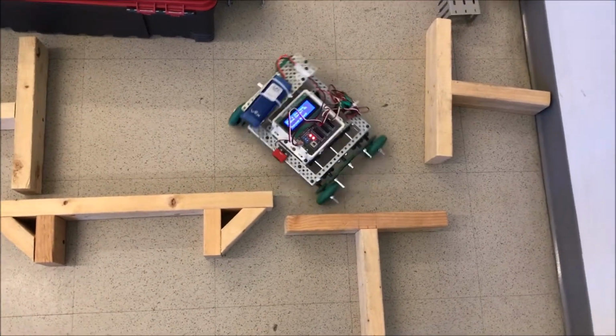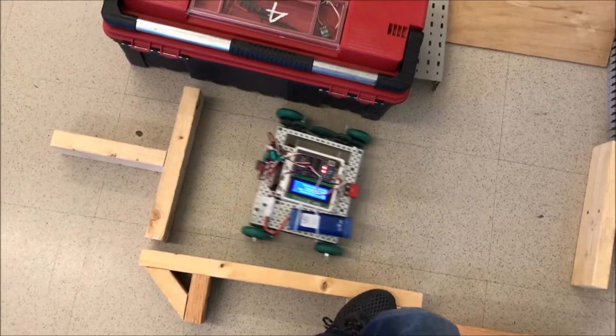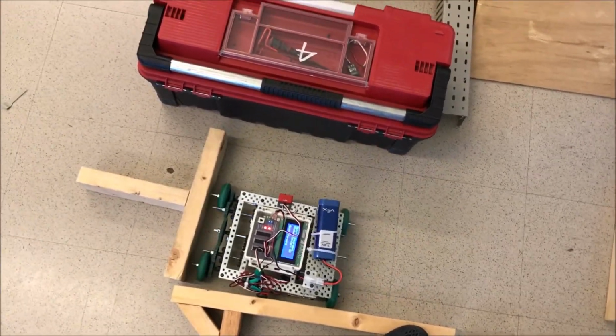And then at the end here, you can see that it actually doesn't completely finish and stop at the end of the course. It just has another issue with the timing, which I fixed in the final product.